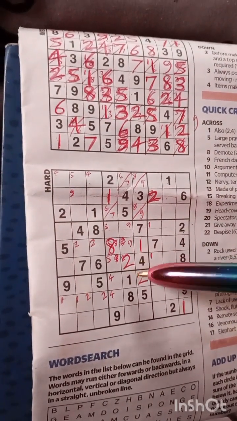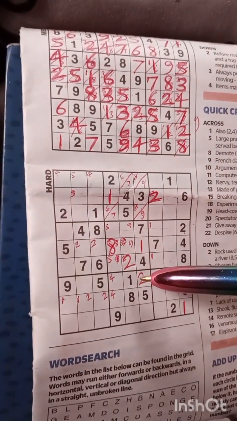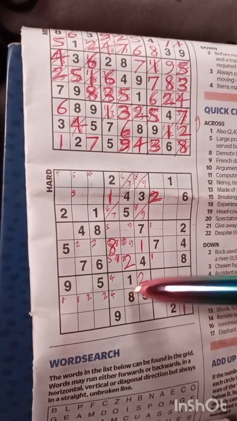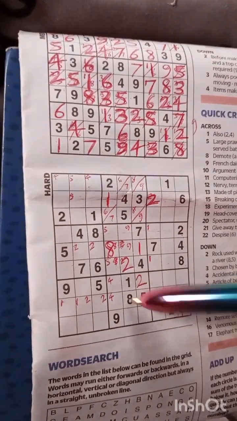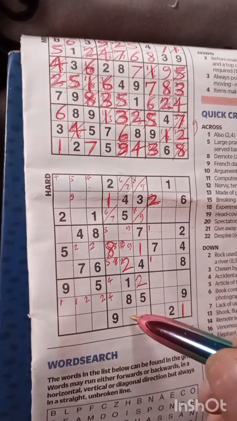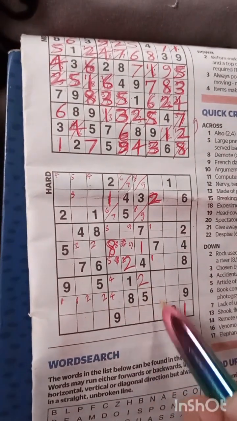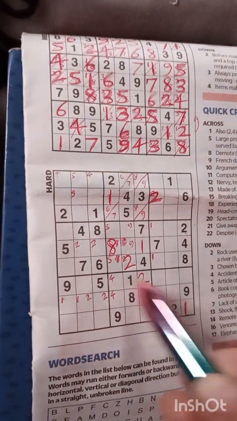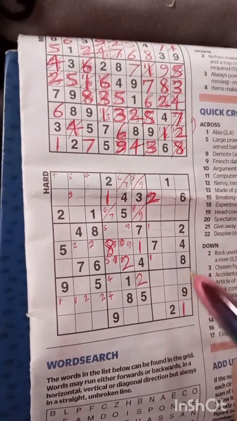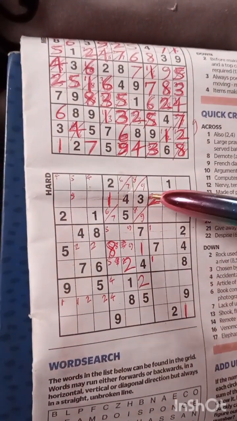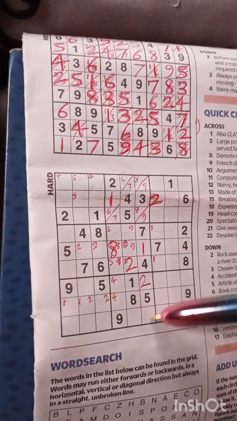We can go 3, 4, 6, 7. So it's 3, 6, 7. Can't knock out the 3, the 6, or the 7 with any surrounding numbers or anything in the line. So we can't write in. We only write in when there's an alternative. But look what we've got here. This is solved, this column.